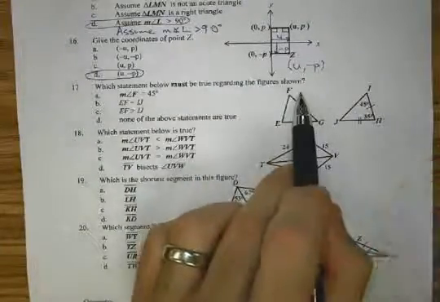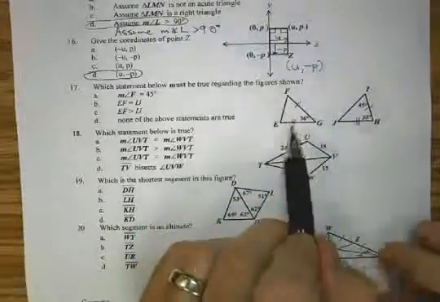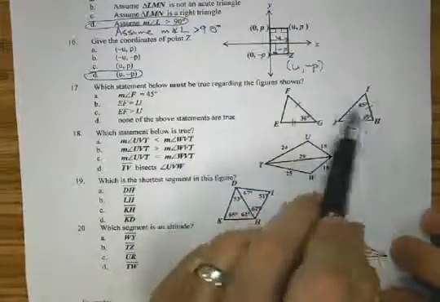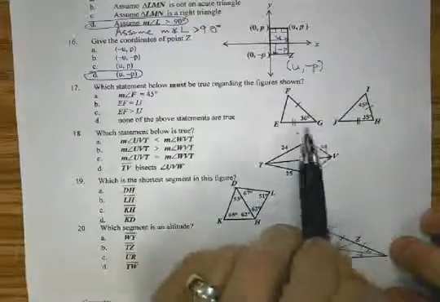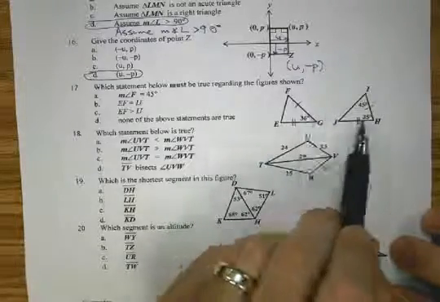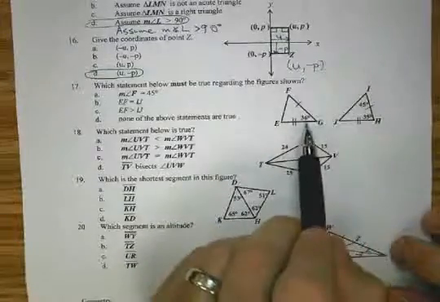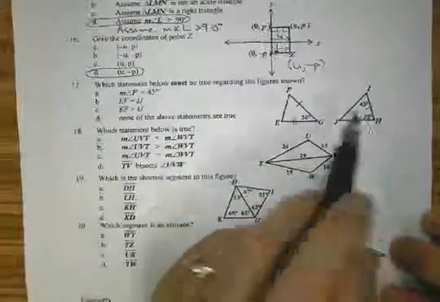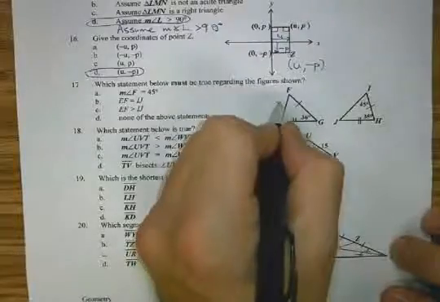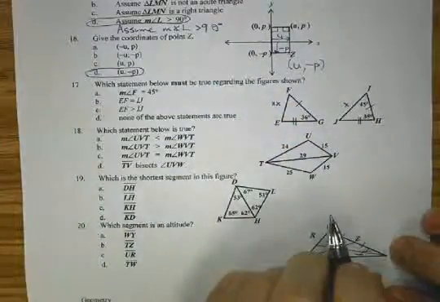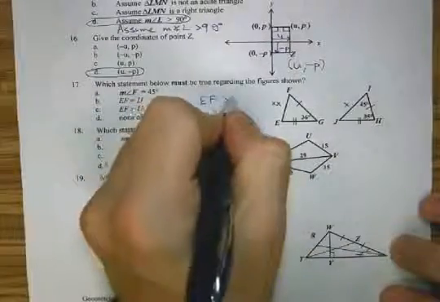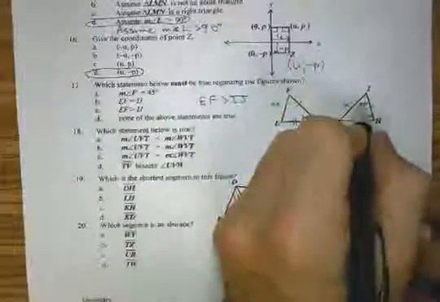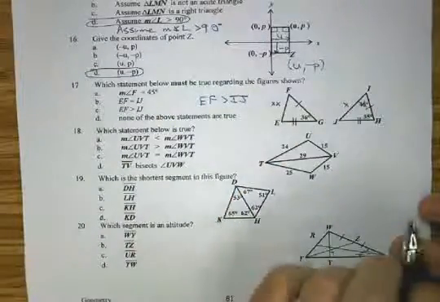17. Which statement must be true regarding the figure shown? Okay, I have two sets of sides that work. So these are like the arms almost. I have 36 degrees, 35 degrees. If I notice, these arms are open a little bit more because they're 36 as opposed to 35. That means this side, EF, will probably be a little bit bigger than IJ. So EF is going to be greater than IJ.